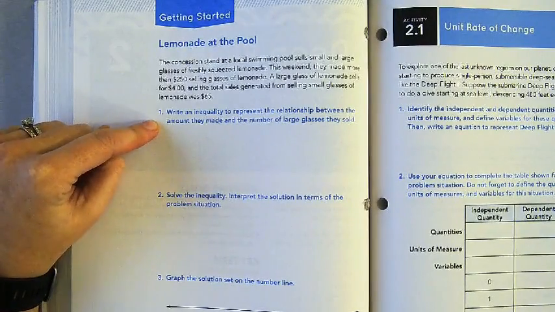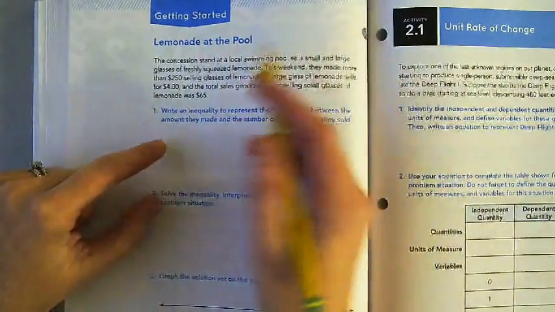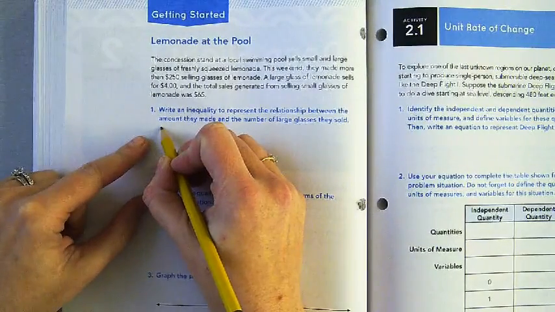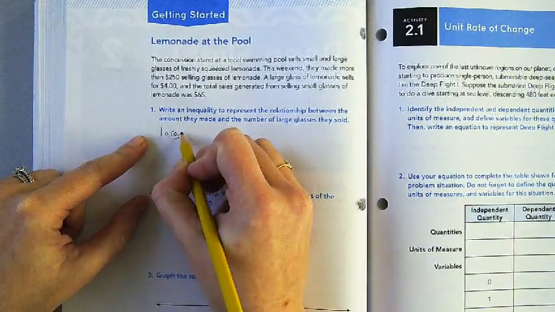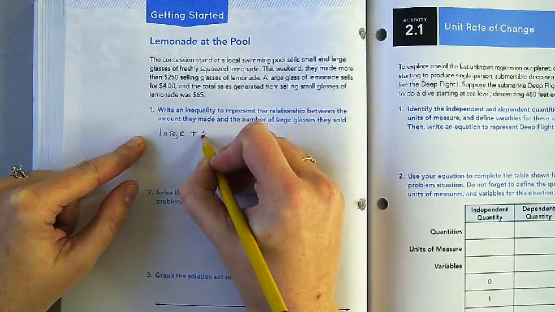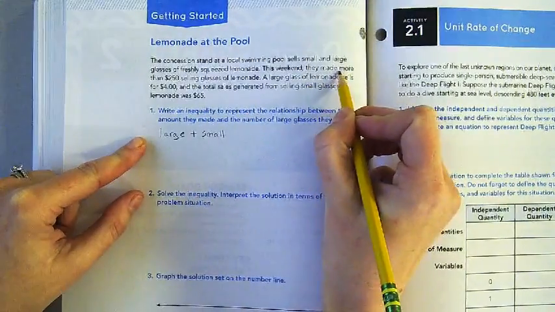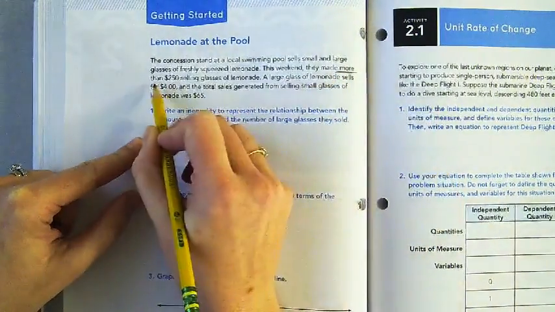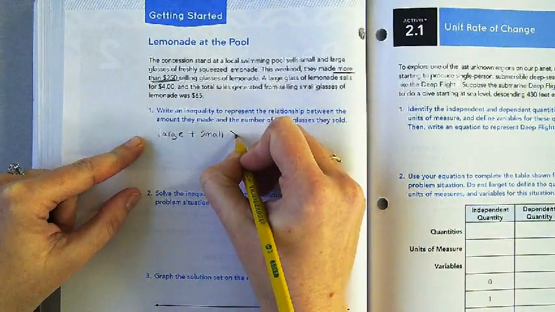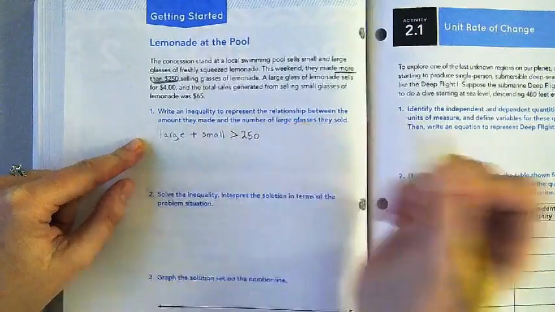So when we're thinking about this concession stand, they're going to take their profits from the large glasses of lemonade, add it to the profits for the small glasses of lemonade, and we know in our problem that that was more than $250. So we're going to use the greater than, more than $250.